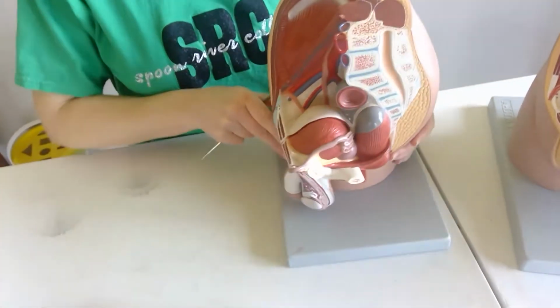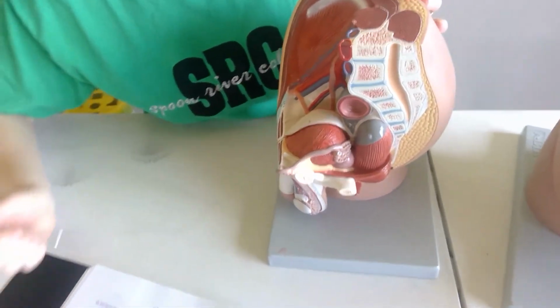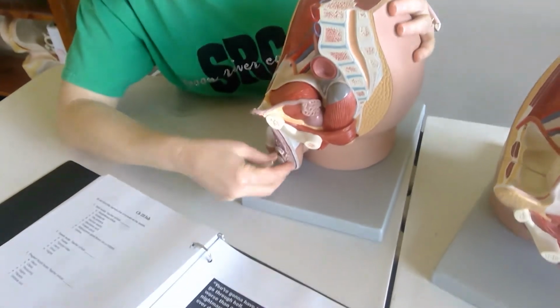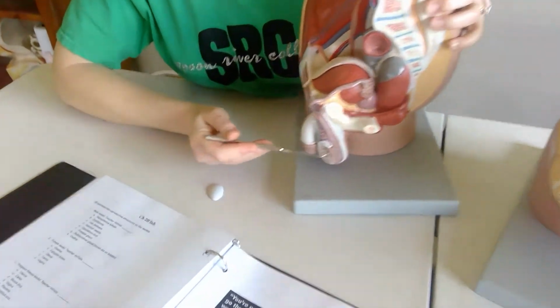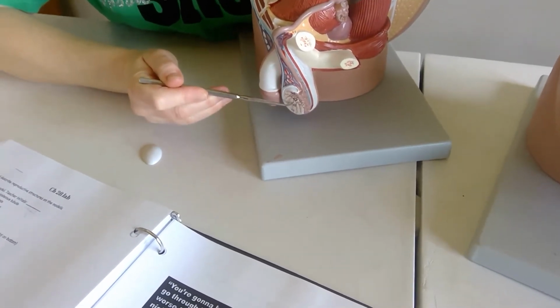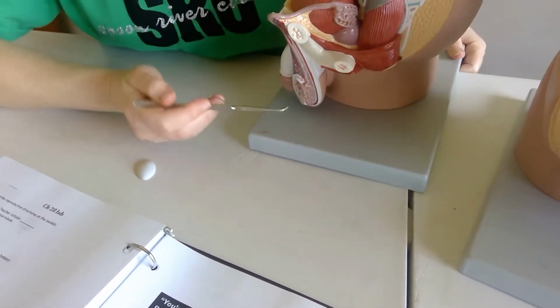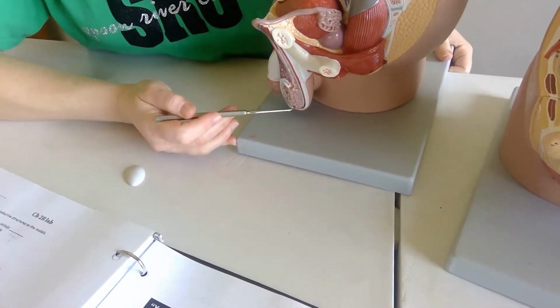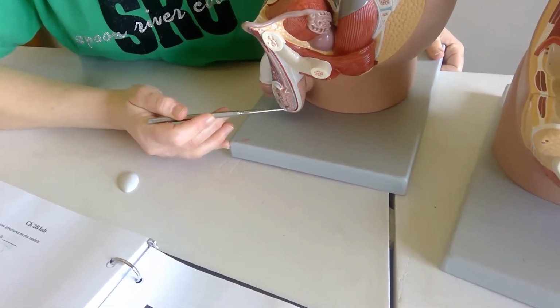So here we have the male model, and the first thing is the seminiferous tubule. That is in here. That's the tubes where the sperm and testosterone are made. Then the epididymis is on the back here. That's where the sperm are stored.